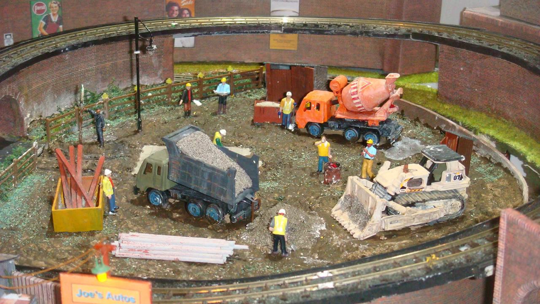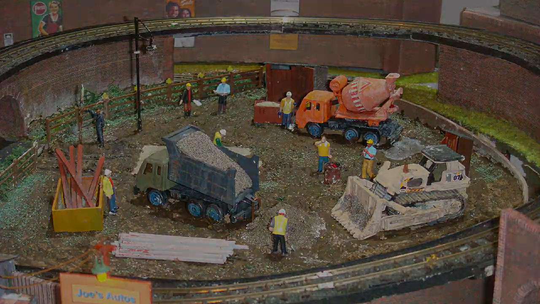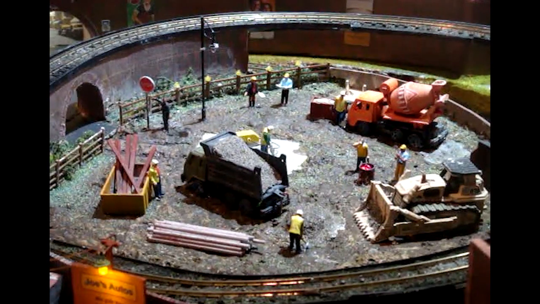This building site scene has a number of features. Top left, you'll see a man with a stop go sign. Of course, the cement mixer is always turning.